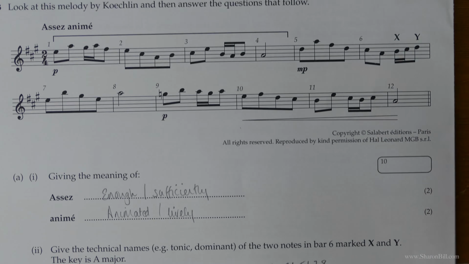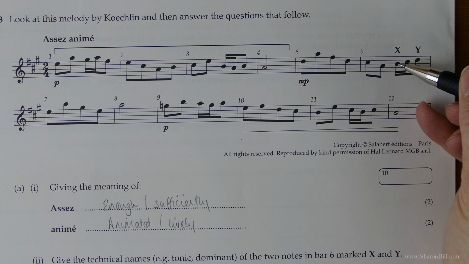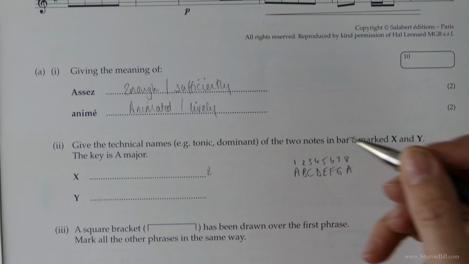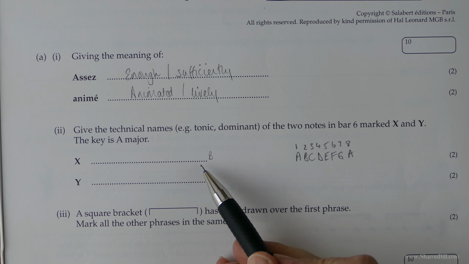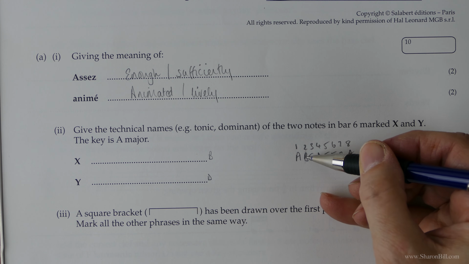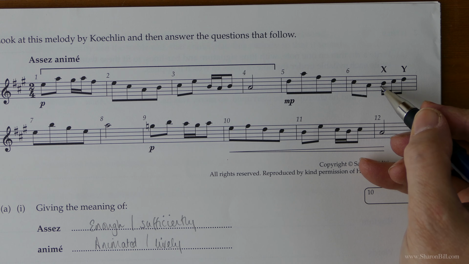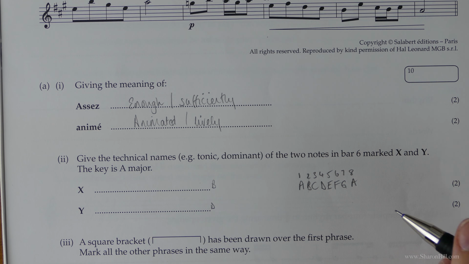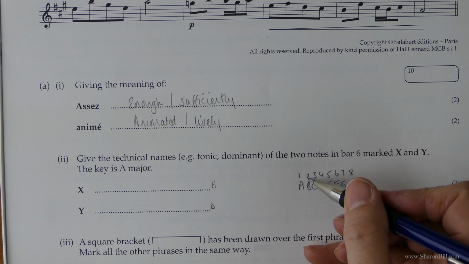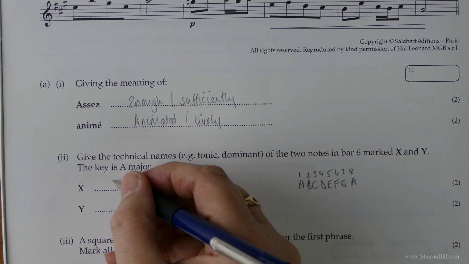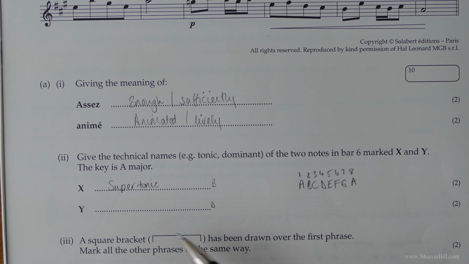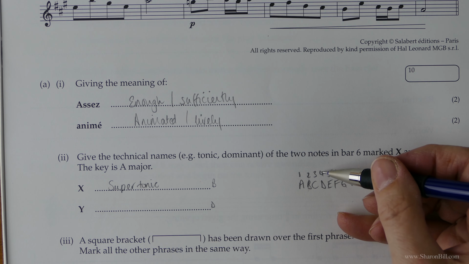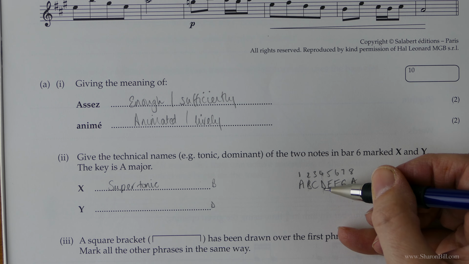So let's have a look. So here X is a B, so I'm just going to sketch that there, and then Y is a D. So here we know that X is a B, which is the second degree of the scale. Alternatively, you can just count up from an A. A is 1, so B is 2. And then if you remember, the technical name for the second degree of the scale is the supertonic. It's above the tonic. There we go. And if Y is a D, that's the 4th.